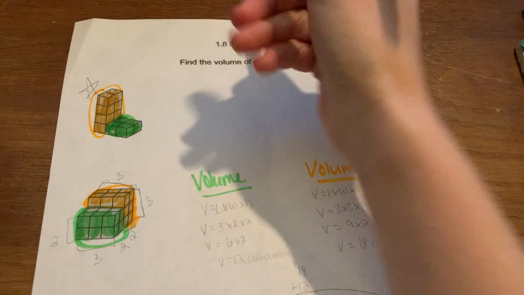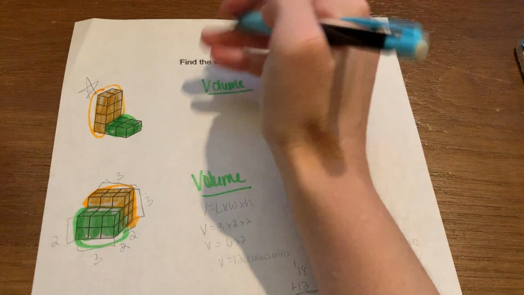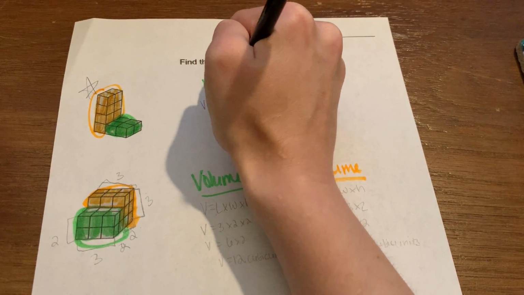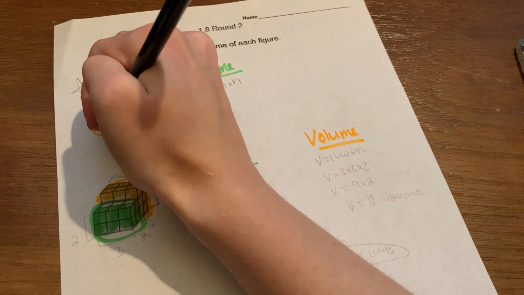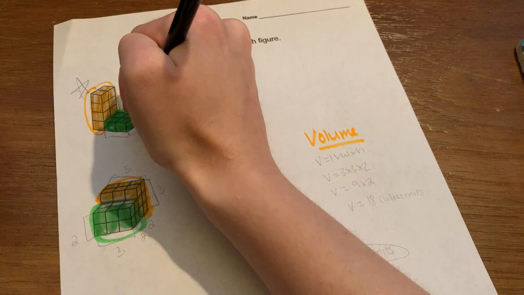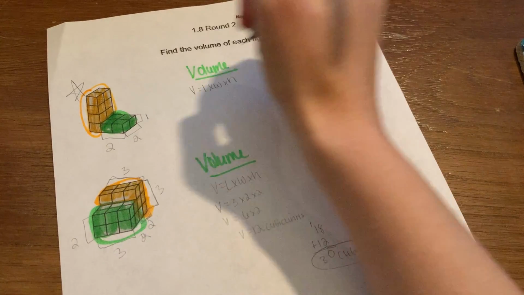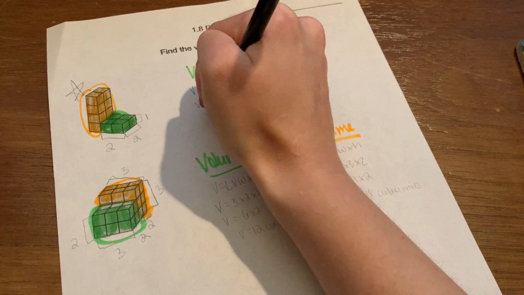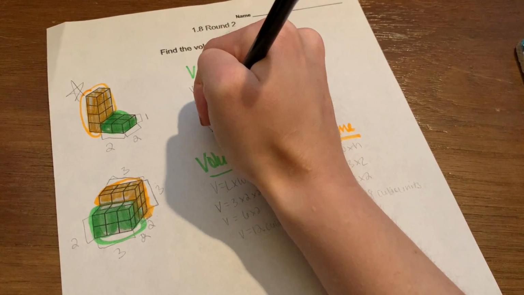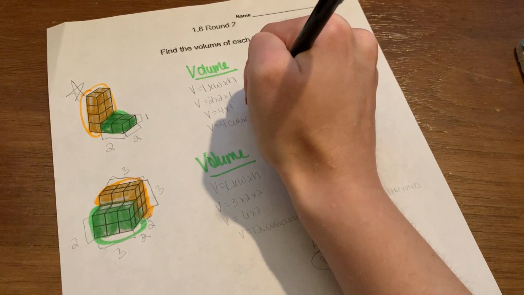I'm gonna go ahead and solve the volume of the green one first. Volume, as we remember, is length times width times height. So I see this, this, and this. Okay, so I've got a width of 2, a length of 2, and a height of 1. So volume equals 2 times 2 times 1. Volume equals 4 times 1. Volume equals 4 cubic units.